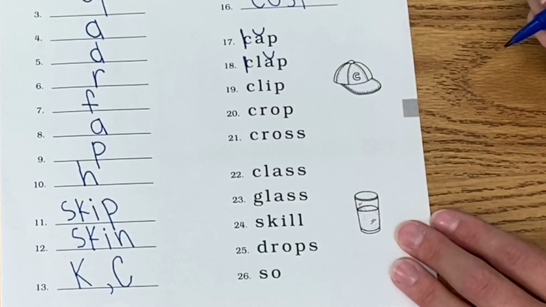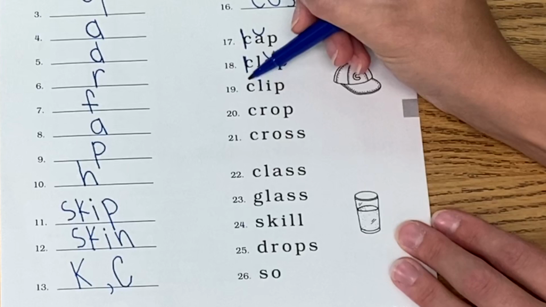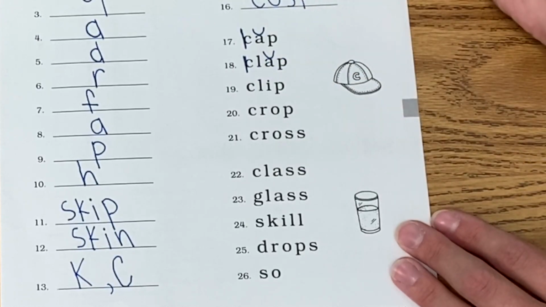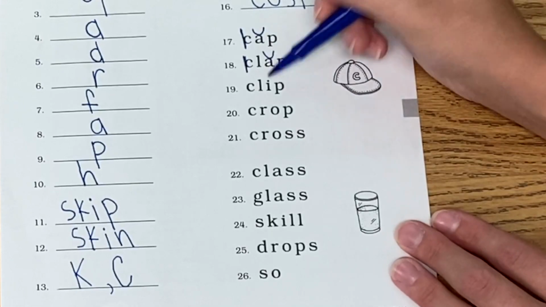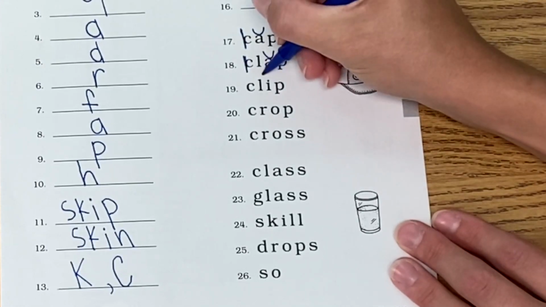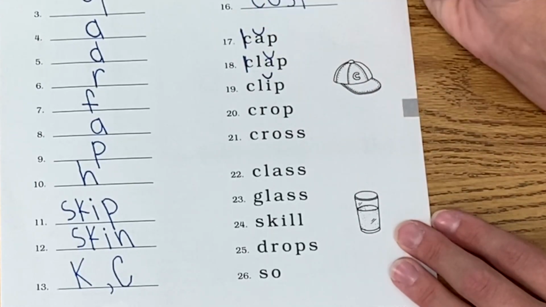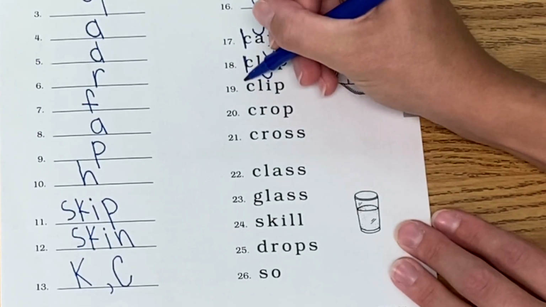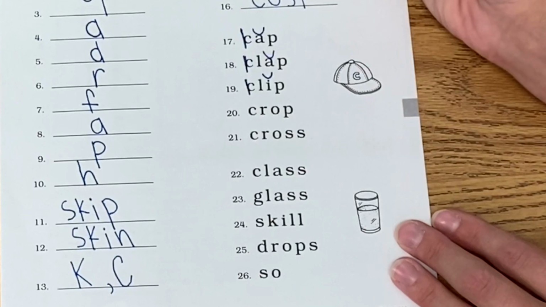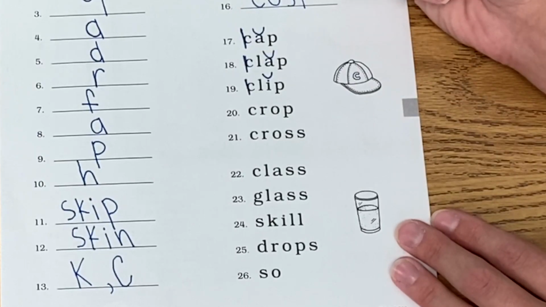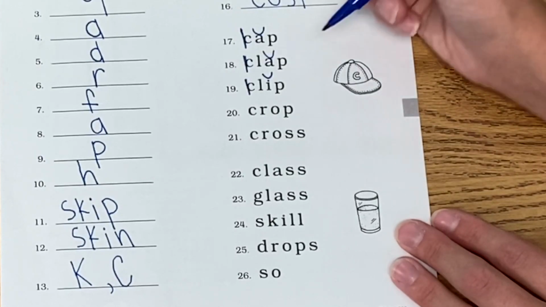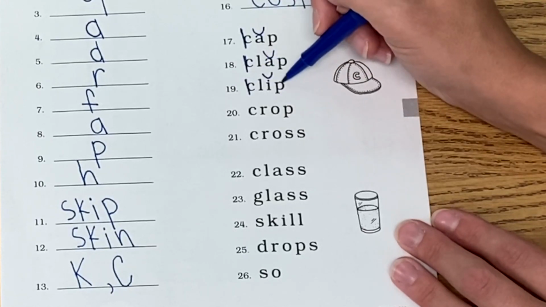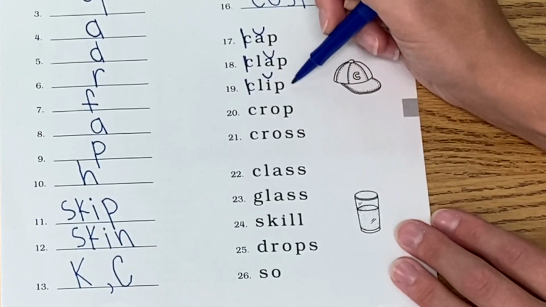All right, let's try number 19. K, l. Where's our vowel? That's right, letter I. So we're going to code our vowel with the short symbol because it has a consonant after it. We're also going to put that K back on our C because it's making the K sound. Read it with me. K, l, ip, clip.